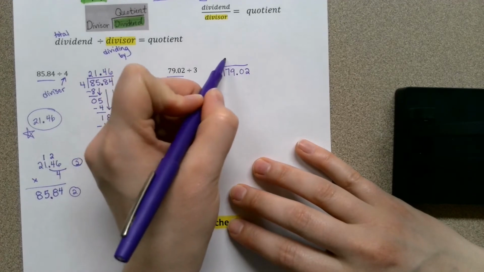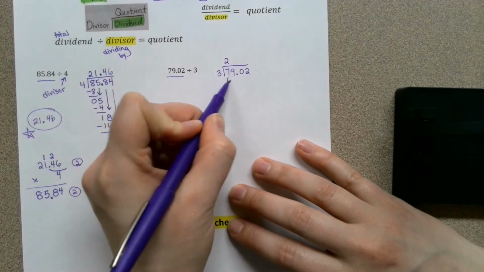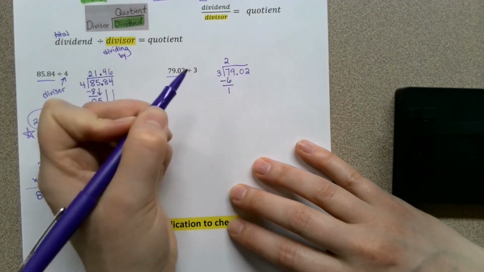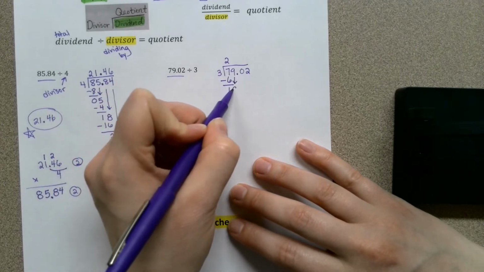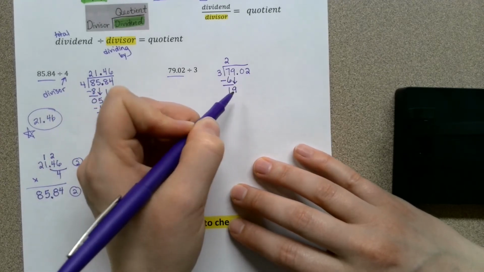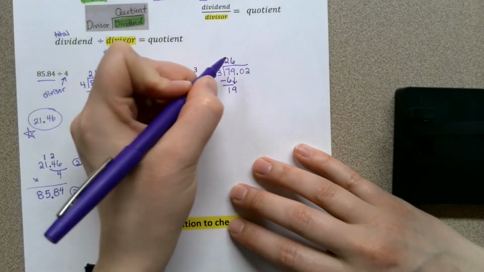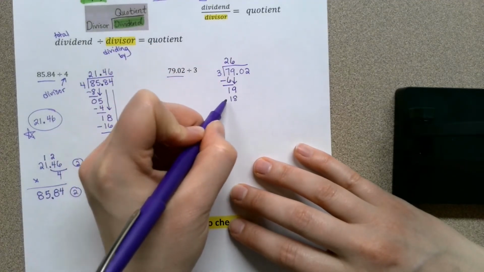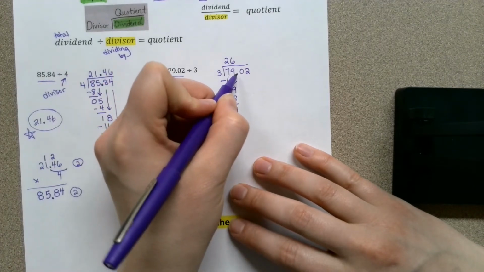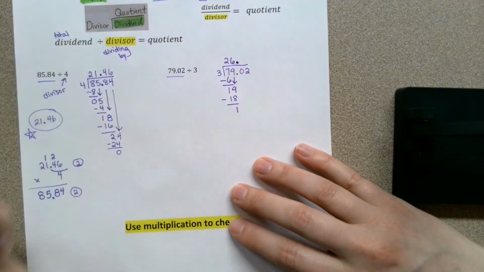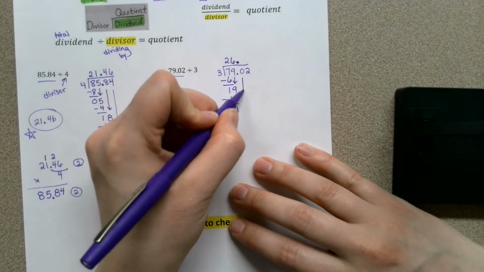3 goes into 7 2 times, giving us 6, with 1 left over. Bring the 9 down. 3 goes into 9 6 times, which is 18. 1 left over. We're to the decimal, so we want to bring that decimal straight up, and then we can bring that 0 down.